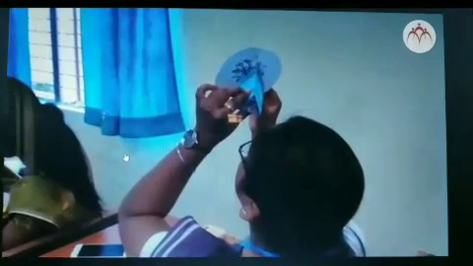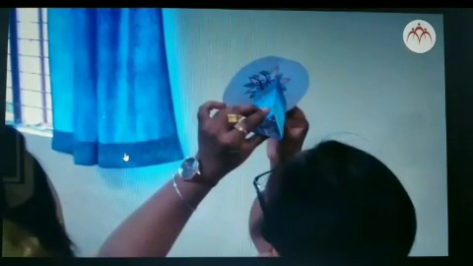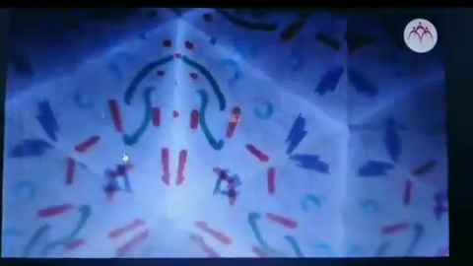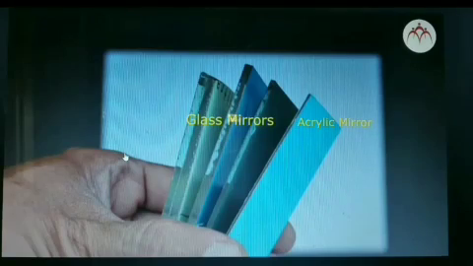With one eye closed and the other placed inside the triangular cavity, the kaleidoscope is pointed at the light source. Paper disc is slightly rotated to generate different patterns. This arrangement enables us to build a kaleidoscope quickly and explore different patterns. If acrylic mirrors are not available, you can use regular glass mirrors as well.